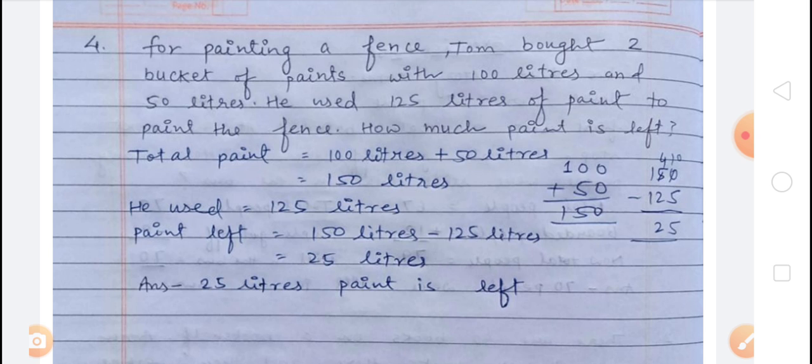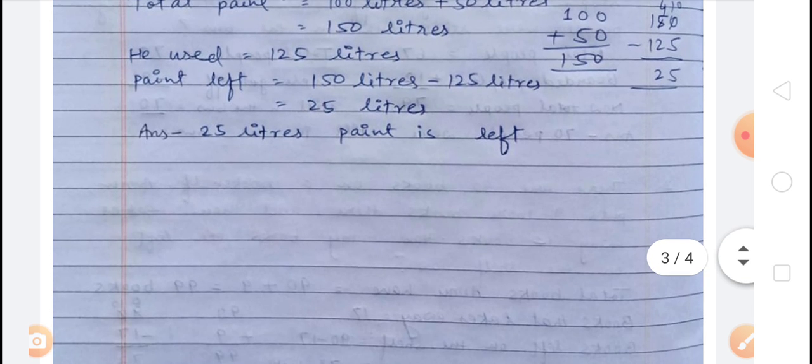On subtracting 125 from 150, 5 can't be subtracted from 0. So here it will be 10 ones minus 5 ones, that is 5 ones, and on the tens place there will be 4 tens minus 2 tens, that is 2 tens, and 100s minus 100, that is 0 hundreds. Okay, so 25 liters is left. So the answer is 25 liters of paint is left.